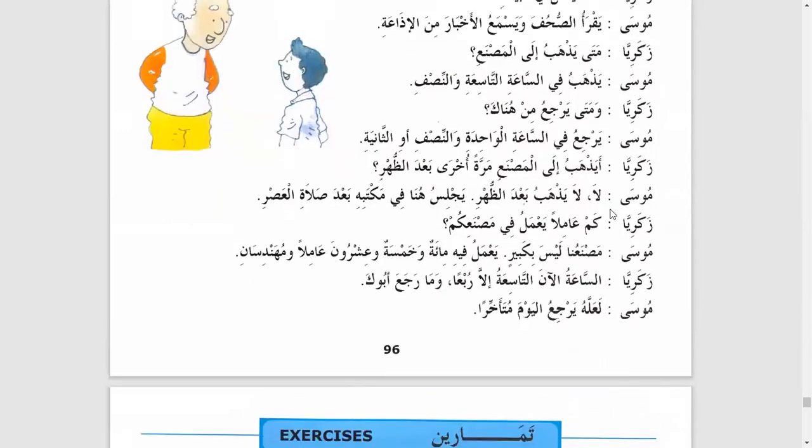Okay, Zakaria. يذهب إلى المصنع مرة أخرى بعد الظهر. And does he go to the factory for the second time or again after Dhuhr prayer? So مرة أخرى means second time or again. مرة واحدة means first time. مرة أخرى means second time. So does he go to the factory again? Musa says لا يذهب بعد الظهر. No, he does not go after Dhuhr prayer or after Dhuhr.